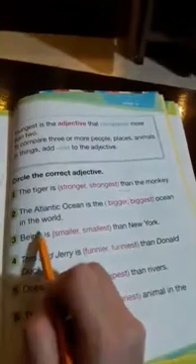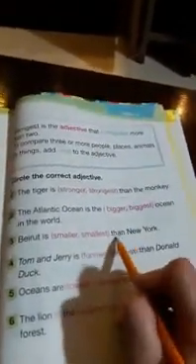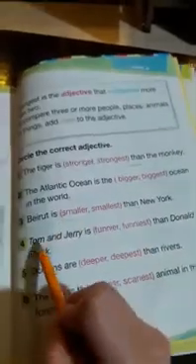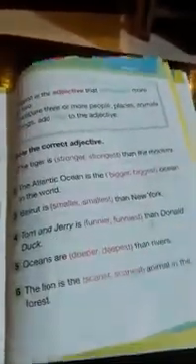How many nouns do we have? We have Beirut, we have New York, and we have the word than. So which one do we use? Smaller or smallest? Smaller. Tom and Jerry is funnier or funniest than Donald Duck. We have Tom and Jerry as the first noun, and the second noun is Donald Duck, and we have the word than. So which adjective do we use? We use funnier.